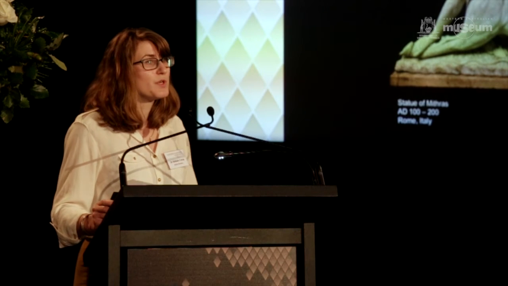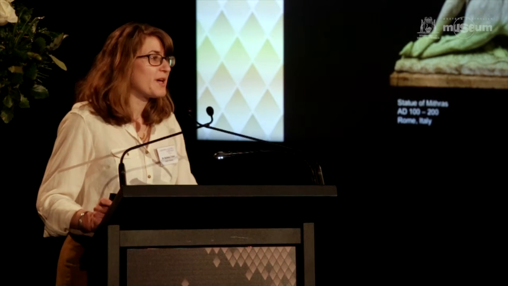All we have are these objects. We have statues like this one, several reliefs showing similar scenes, and we have the remains of Mithraea, the sort of subterranean temples in which the worship of the god took place. Now, this might not be the best example of what we can learn through objects, because even looking at this statue, we still know very little about how to interpret it.